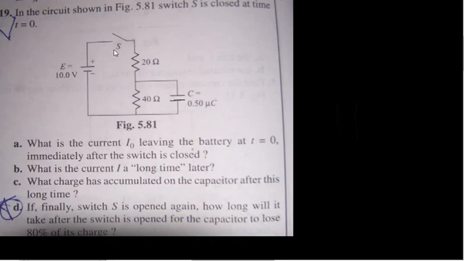In the last section, two sections back, we already discussed the problem. Actually, we have not solved this problem, but we have gone through the RC network circuit. I will explain again what this problem is about. This problem has a circuit with a 20 ohm resistance in series with a 40 ohm resistance and a C equal to 0.5 microfarad capacitor.